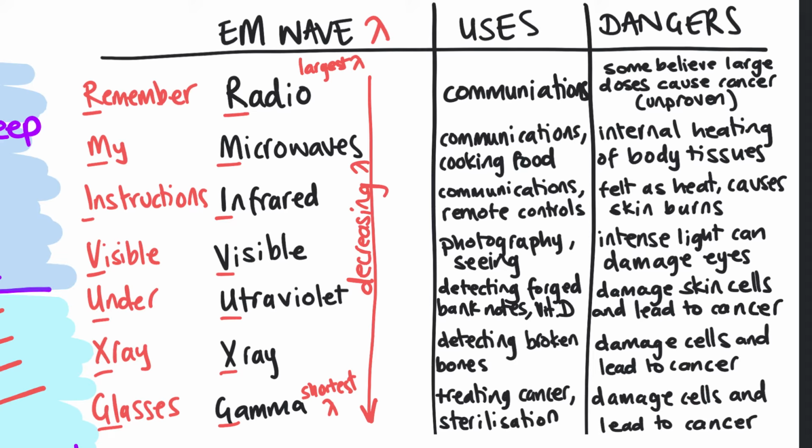Now, as the wavelength is decreasing as we go down the list, that means that the frequency is increasing as we go down the list. So the wavelength gets smaller, the frequency gets higher. And that's because all the waves on this list all travel at the same speed. And that speed we met already in this video is 300 million meters per second, which is also written as 3 by 10 to the power of 8 meters per second.